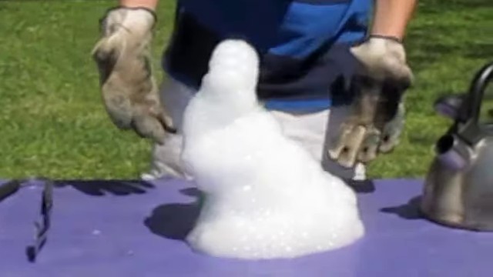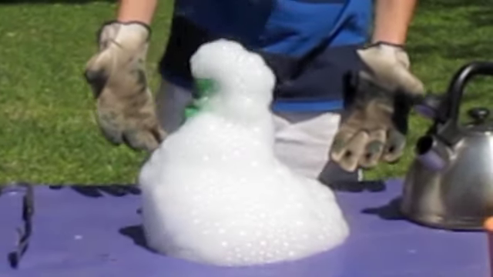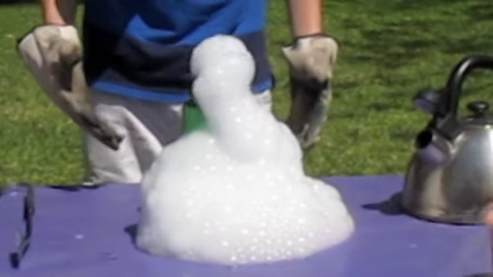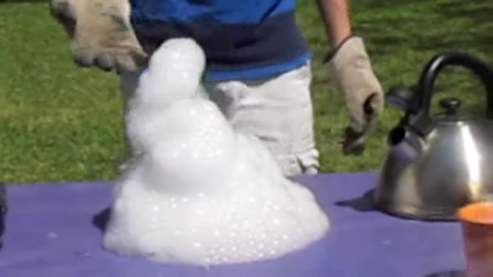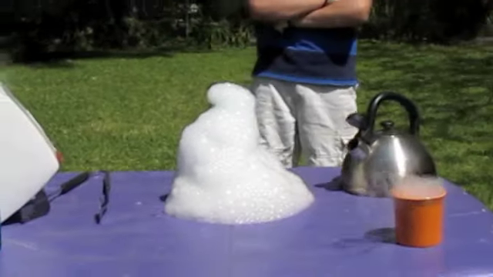That is really cool. Because when you pop the bubbles, all the CO2 gas escapes. And this will go on for many minutes.